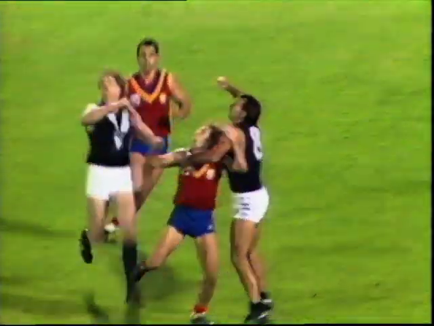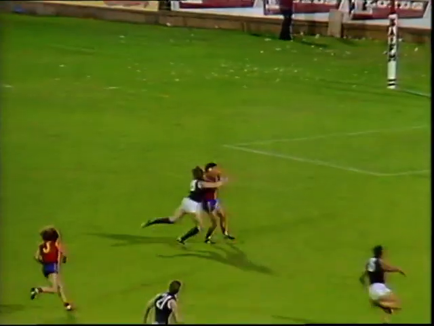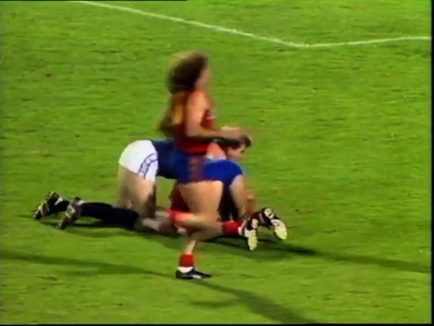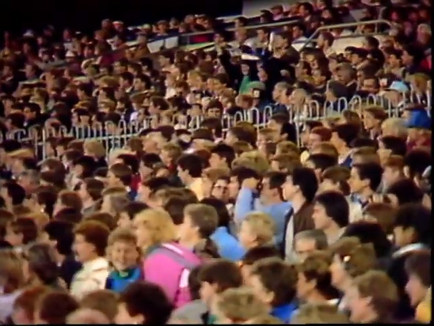Gee, that should have been a free, as Bradley puts it long in towards centre half forward. Platten will have to leap. Here's an opportunity for Kernahan. A hurry kick. Dietrich got him. Must be paid. The big fella has it 15 metres out and the chance to kick his first.